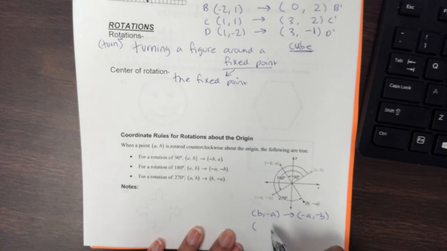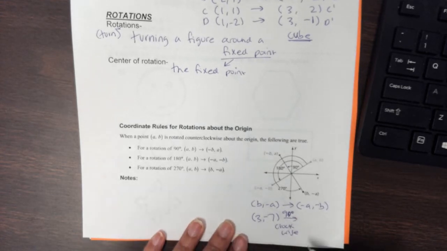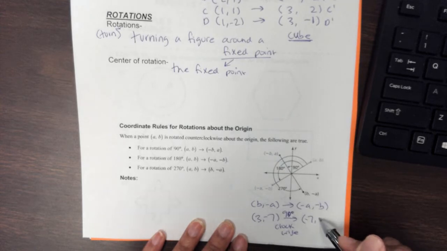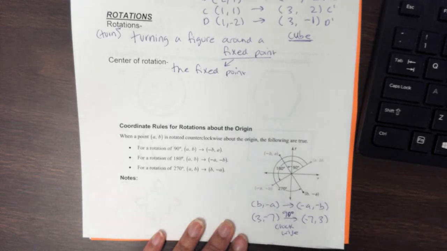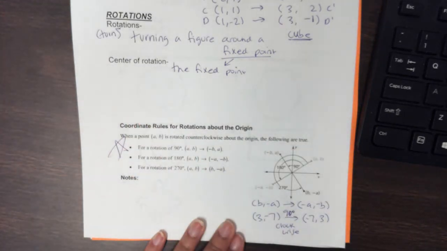So this is where if we had something like 3, -7, and we rotate it 90 degrees clockwise, then it turns into -7, 3. So these hold true, so I would note this part when we talk about rotations.